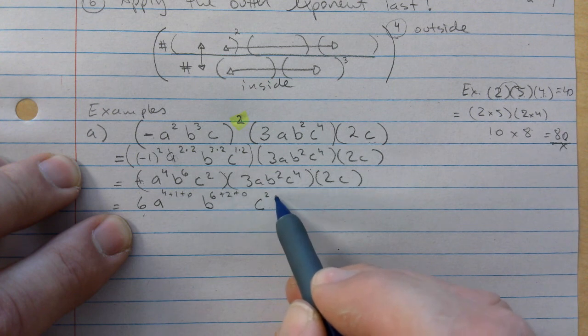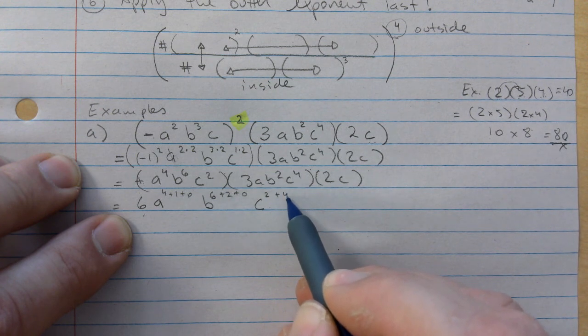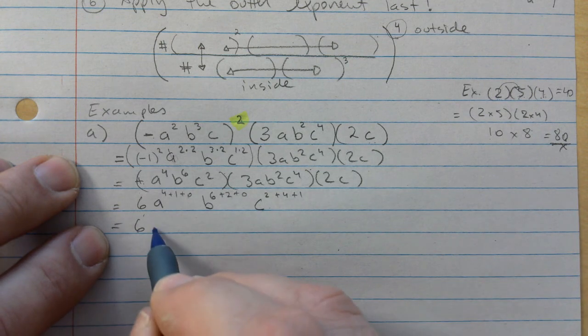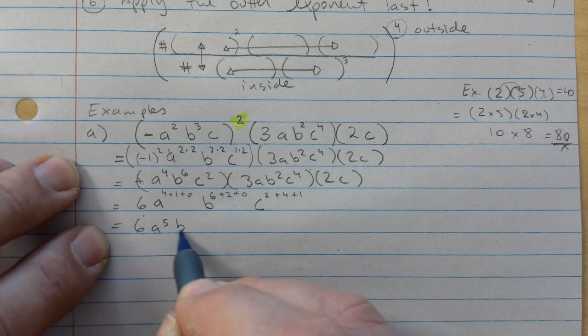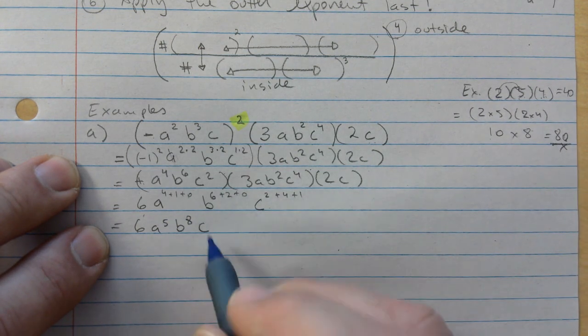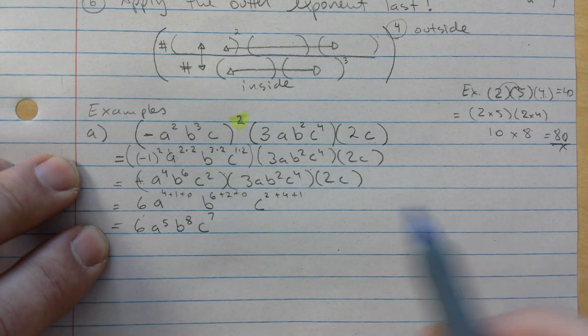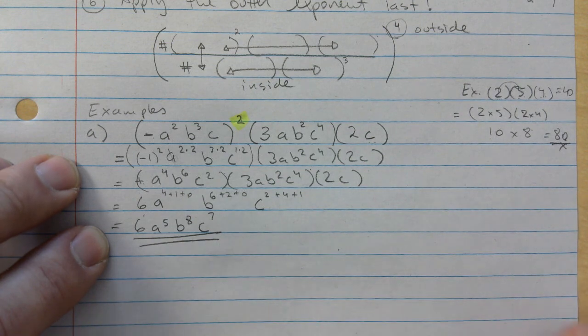C, 2 plus 4 plus 1. So you're adding all the exponents because that's what we do when we multiply like bases. So that's 6, a to the 5, b to the 8, c to the 7. Okay, and that's your simplified expression there.